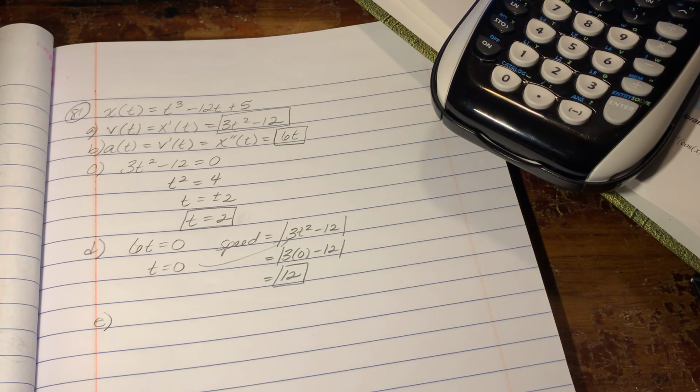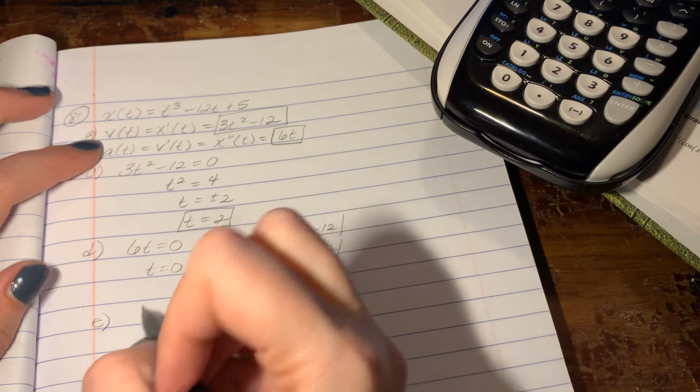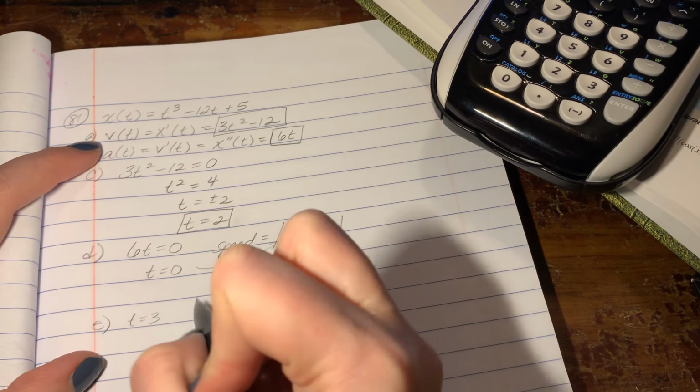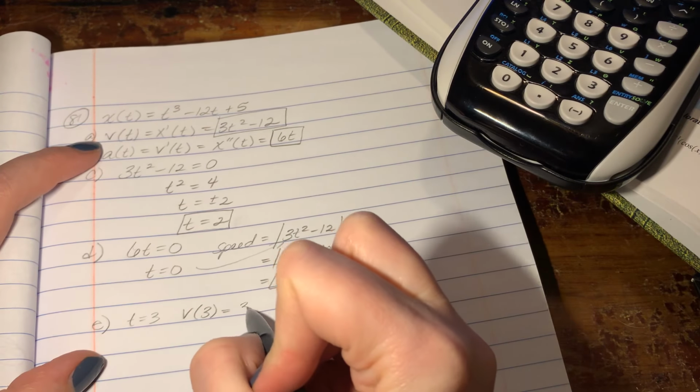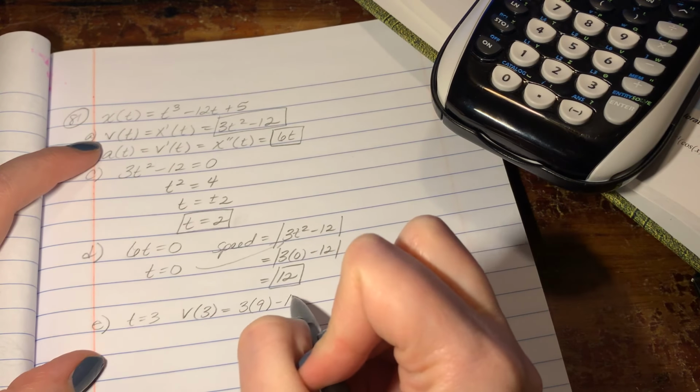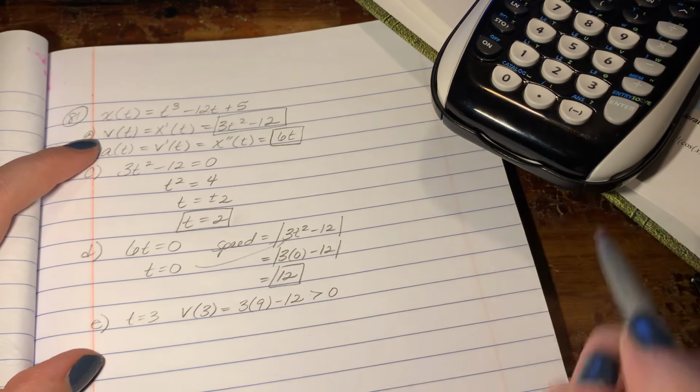E says, is the particle moving toward the origin or away from the origin when t is 3? Justify your answer. A lot of you did the v of t part. So t equals 3, and v of 3 is 3 times 9 minus 12, which is 27 minus 12. So that's positive.